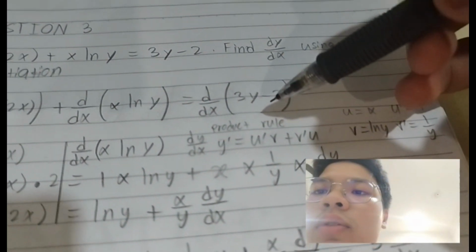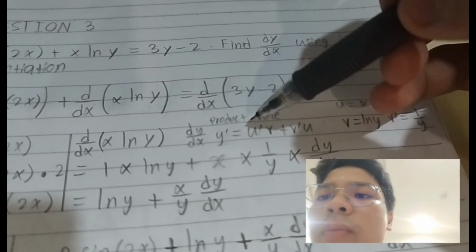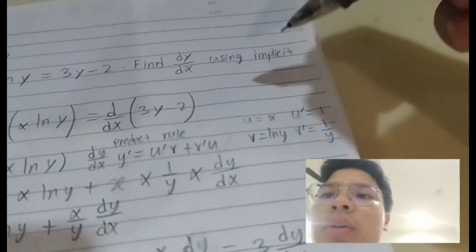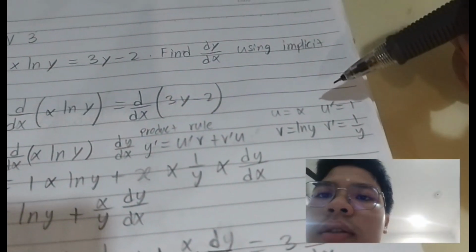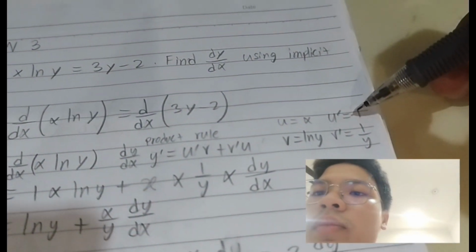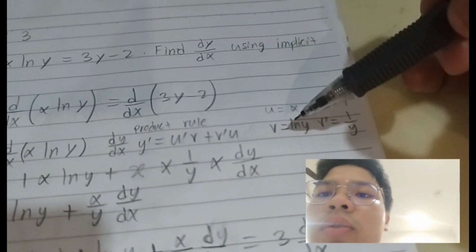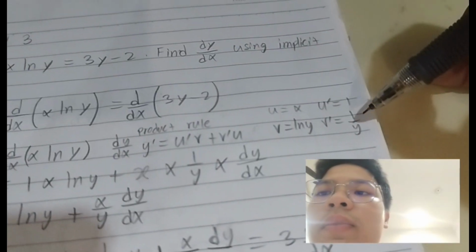For this, I'm going to use the product rule. First we get u, which is x, and u prime, we get 1. For v, we get ln y, and v prime, we get 1 over y.